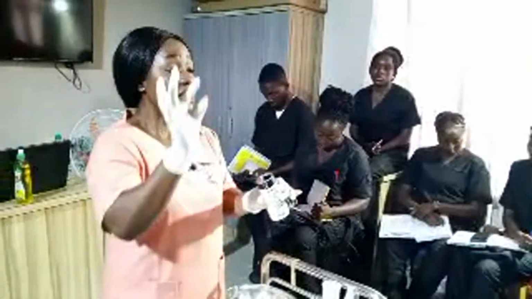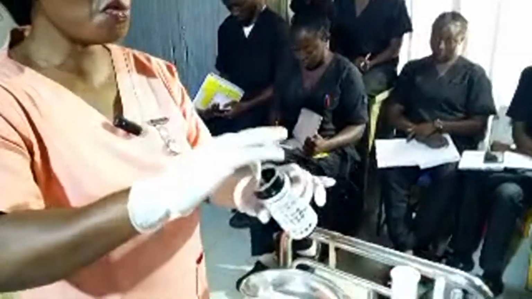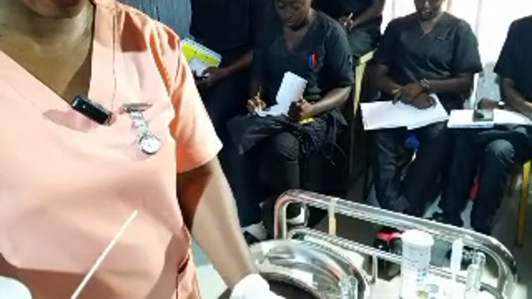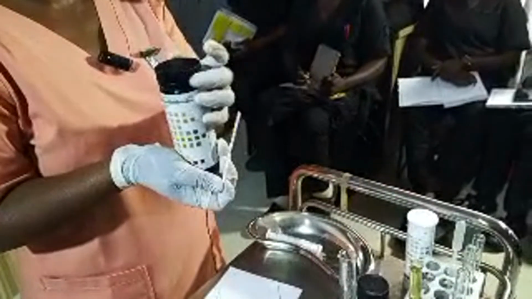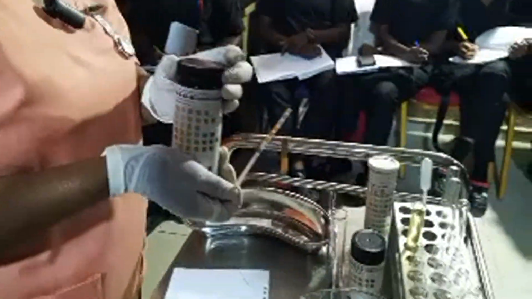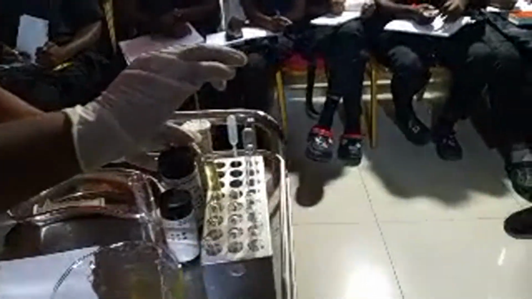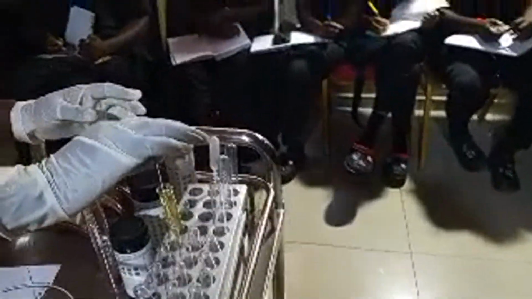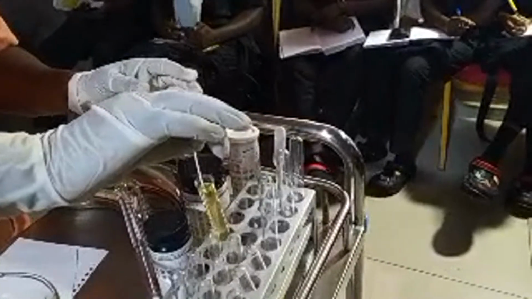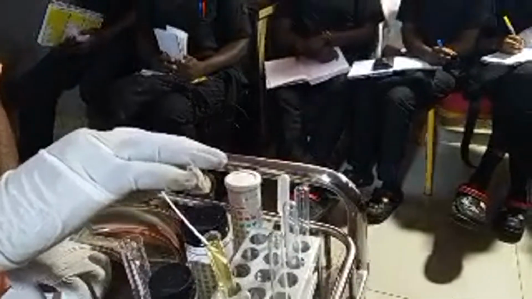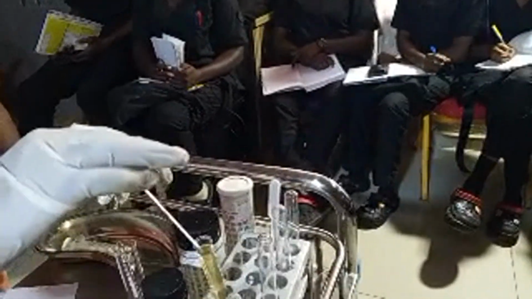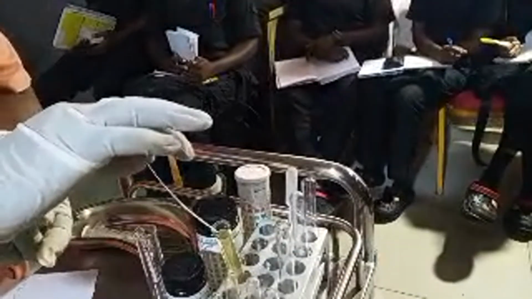So we can go with this strip. The next thing is for me to immediately remove one of the strips, close the container immediately, dip it inside the urine, and remove excess urine by rubbing it at the edge of the test tube, right?